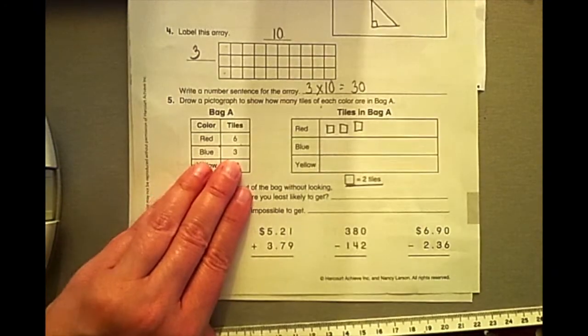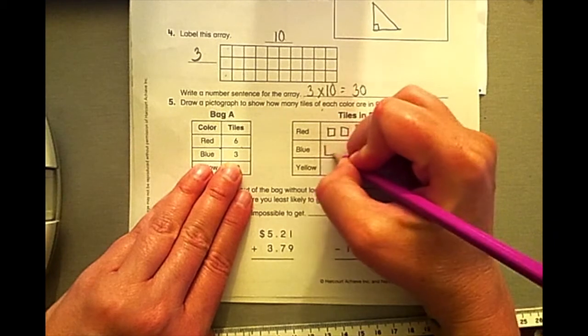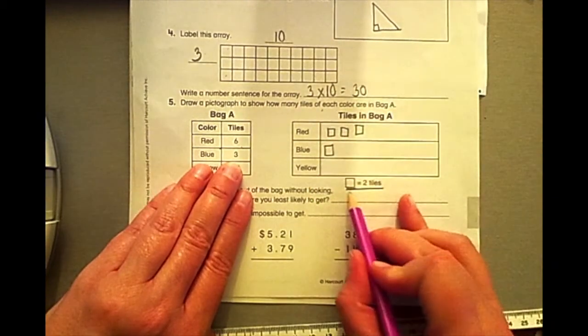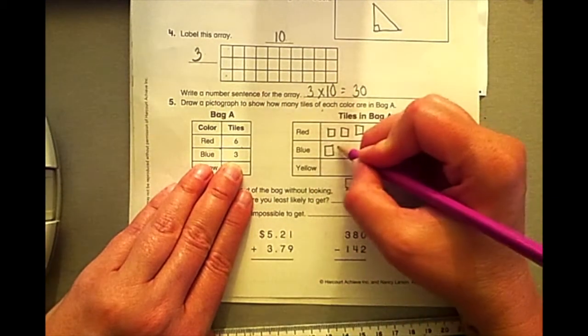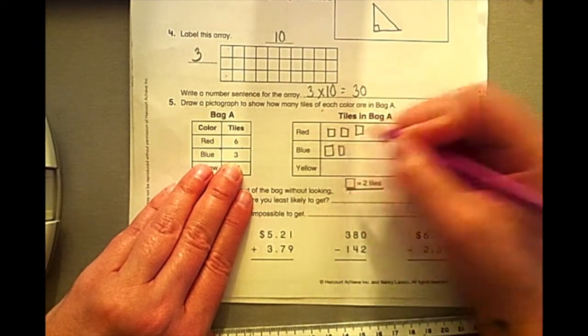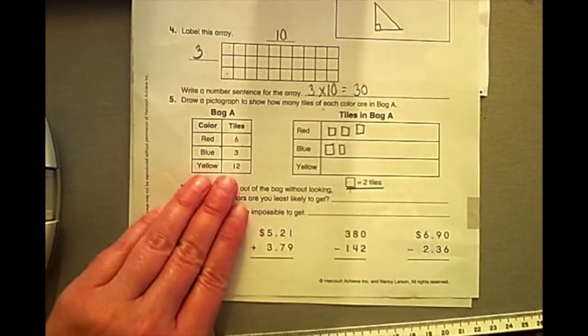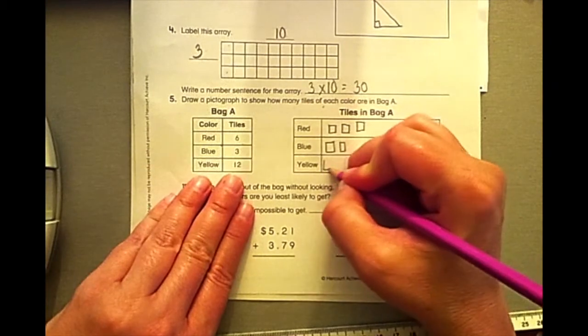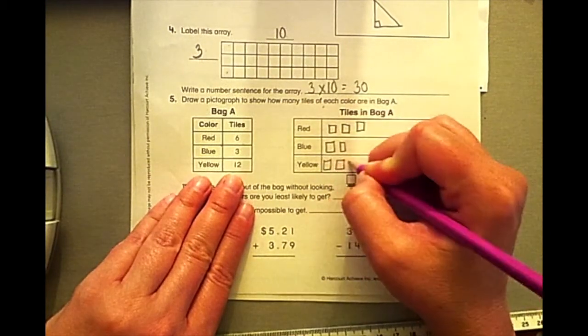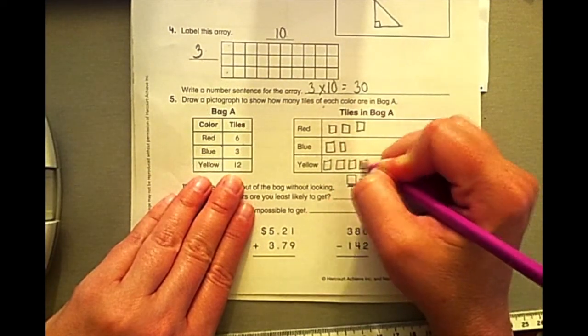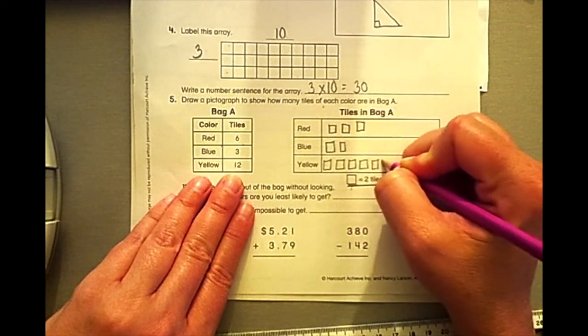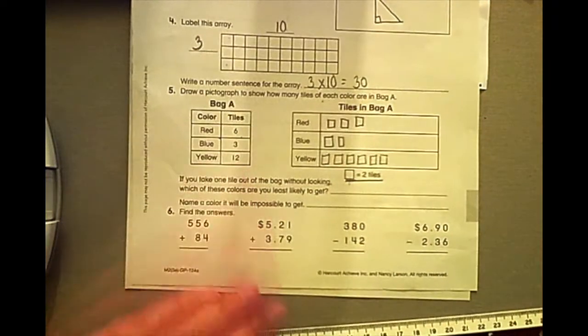Okay, blue is 3. So we know 1, this is 2, and then what do we need to do? We need to make a half a tile to represent that one. In yellow, we're going to count by 2s. 2, 4, 6, 8, 10, 12.